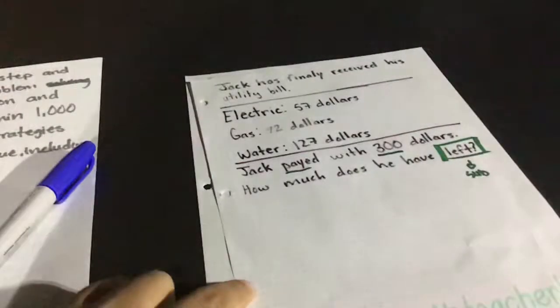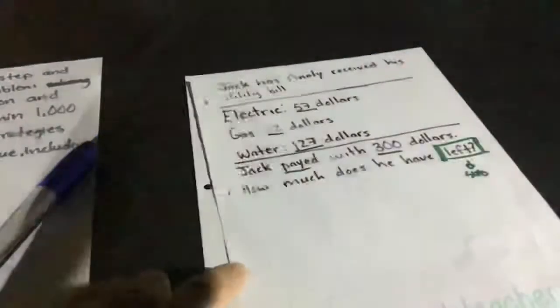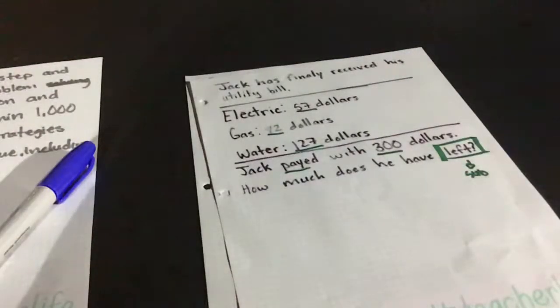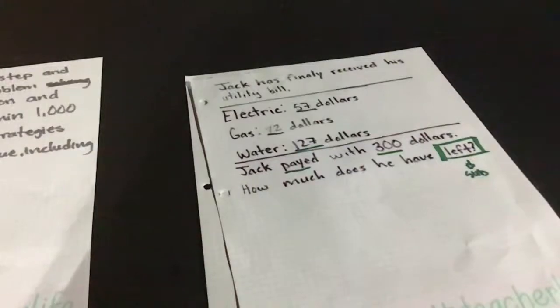Here I see that he paid with $300, and when he's paying a utility bill, I see that he paid 57, 82, and 127. So I'm going to add the 57, 82, and 127, and I'm going to put 300 to the side because I might be using that later.